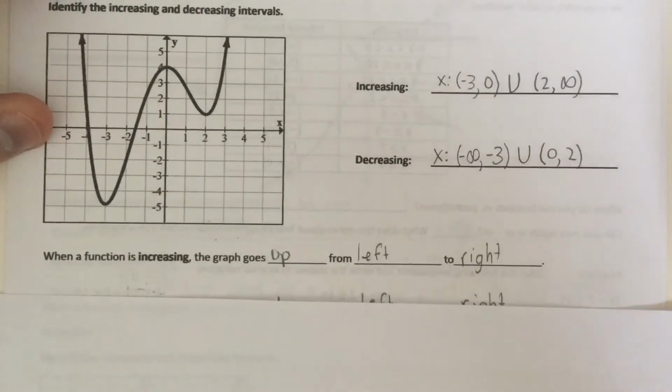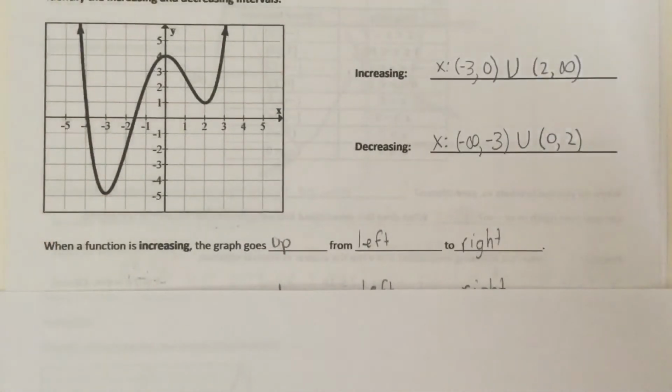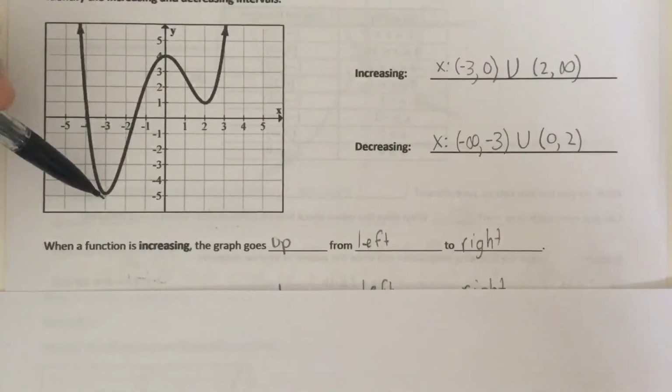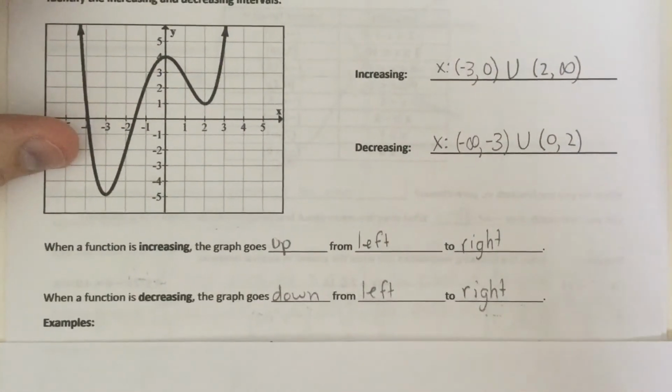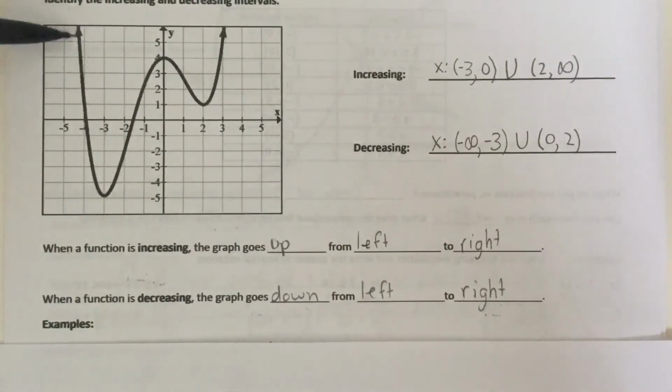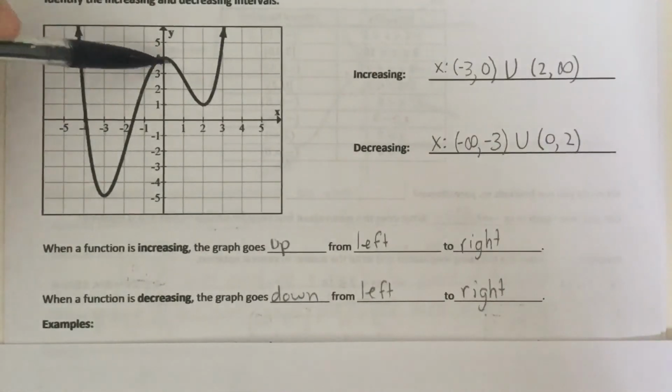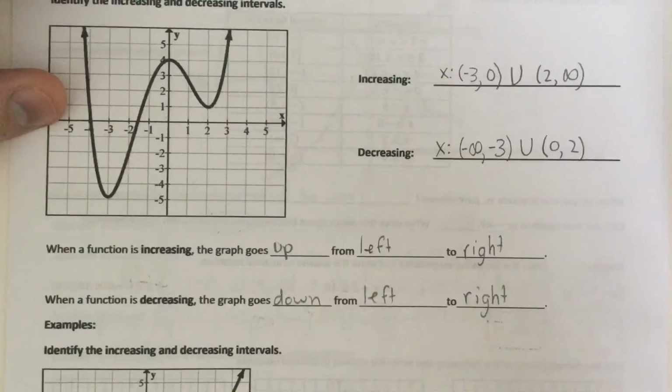All right, just a couple things. When a function is increasing, the graph goes up from left to right. So again, here it's increasing, it's going up from left to right, up from left to right. And when it's decreasing, it goes down from left to right. So this is decreasing, going down from left to right, decreasing, going down from left to right.